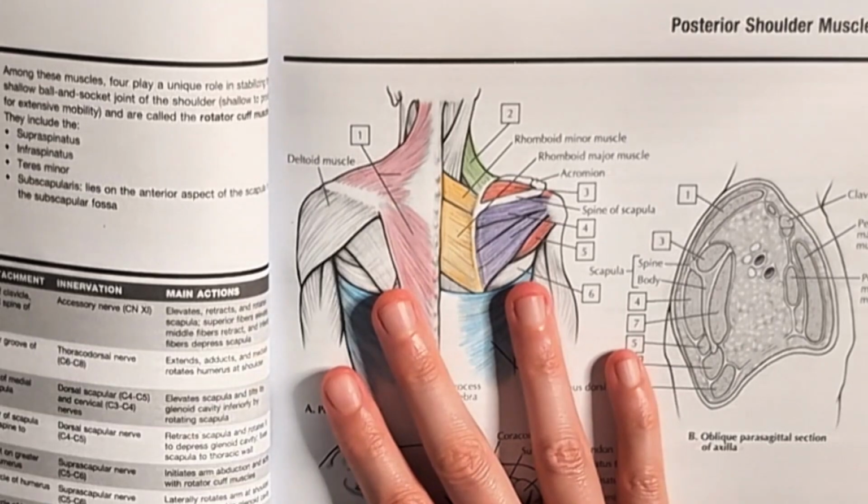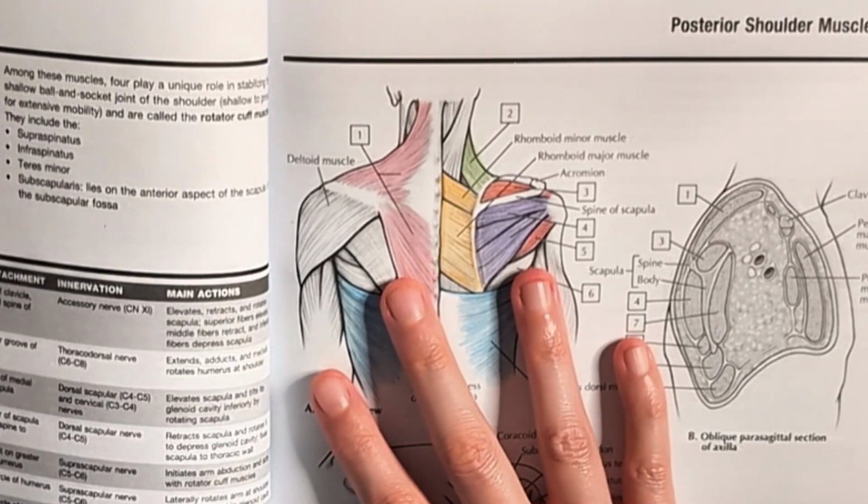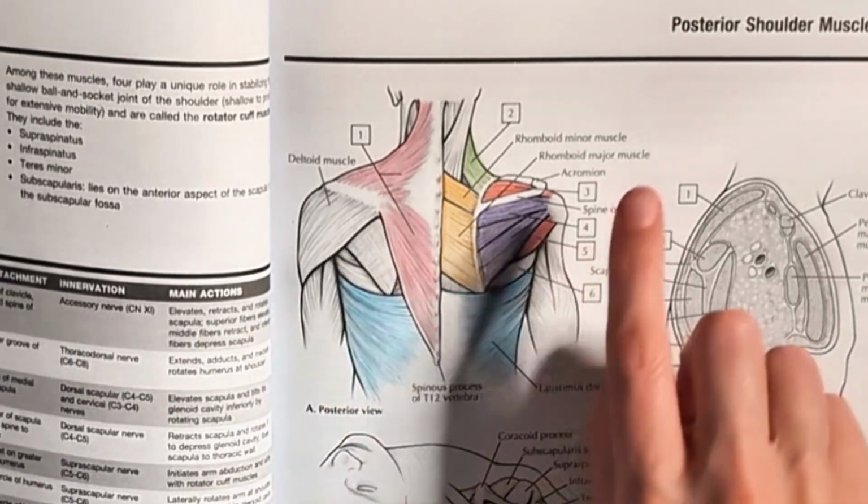So, teres minor is innervated by the axillary nerve, and its main action is to laterally rotate the arm at the shoulder, and it also helps hold the head in the glenoid cavity.